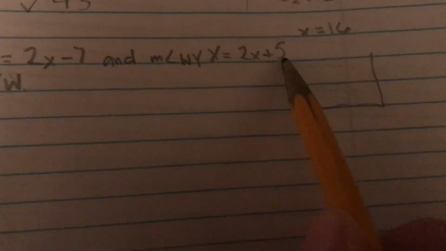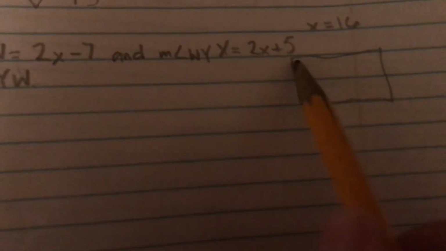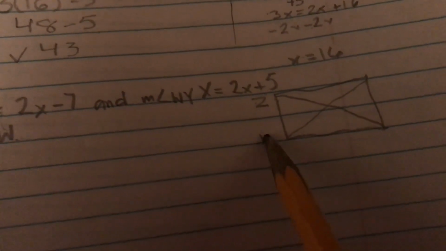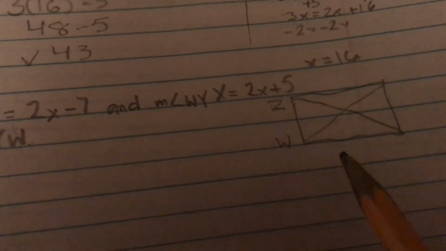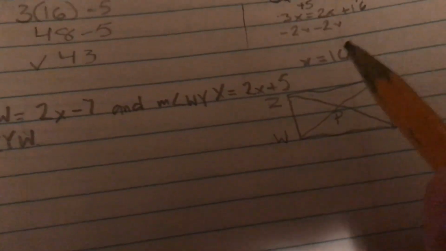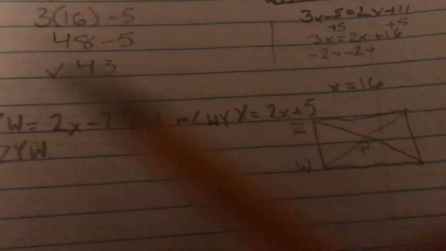We have a rectangle. It is a bit messy, sorry. I draw very slowly without a ruler. Now, let's label this. So we got Z, we got W, and P. We have Y next.